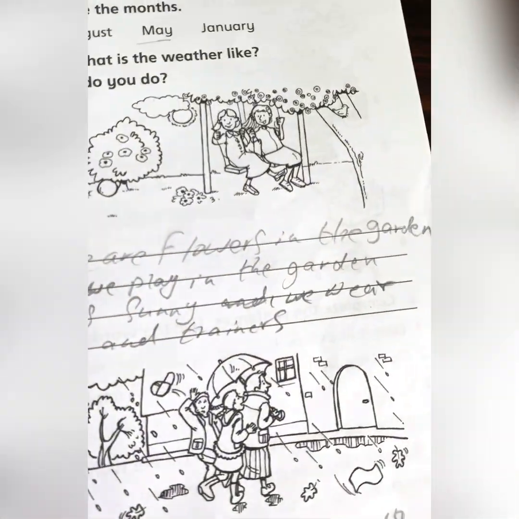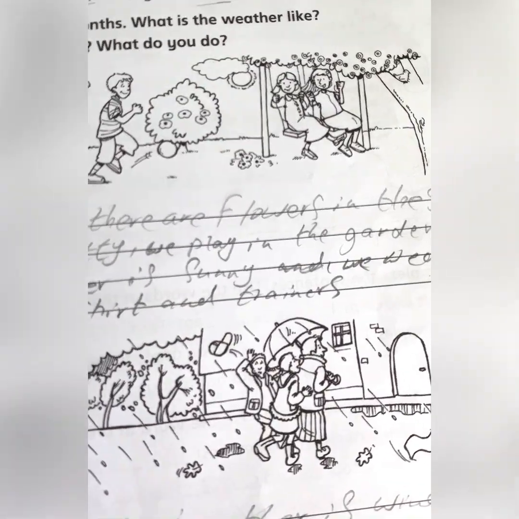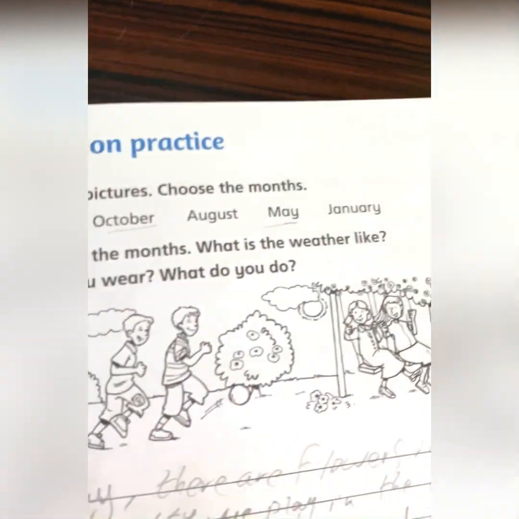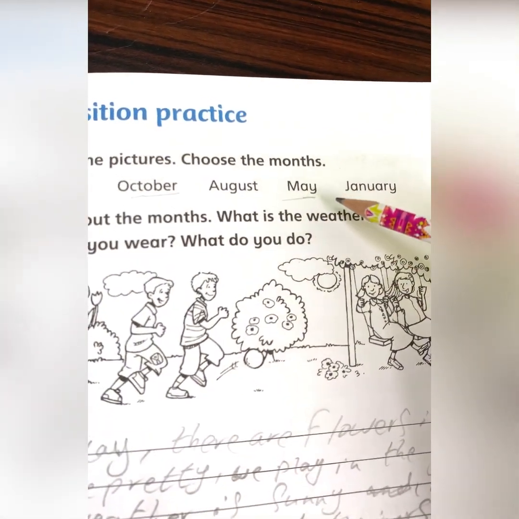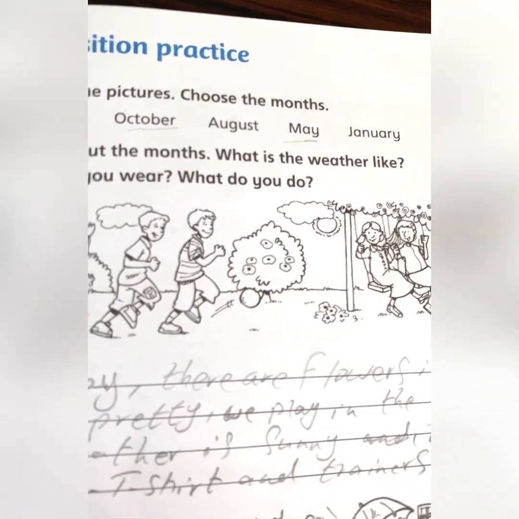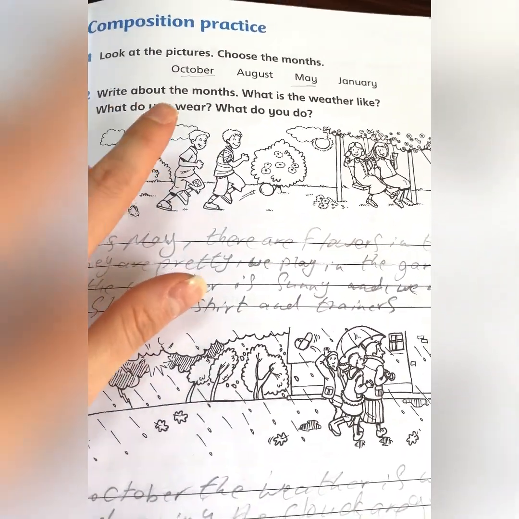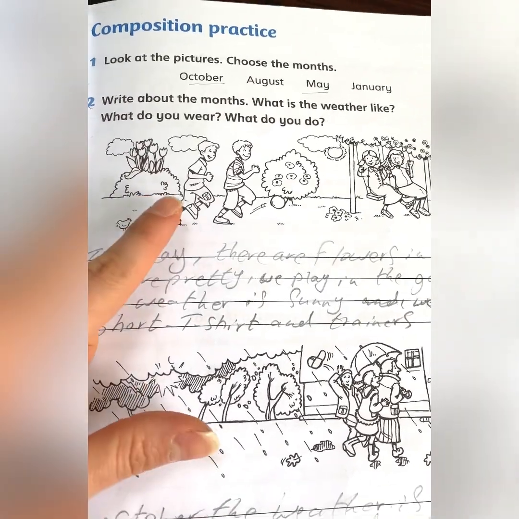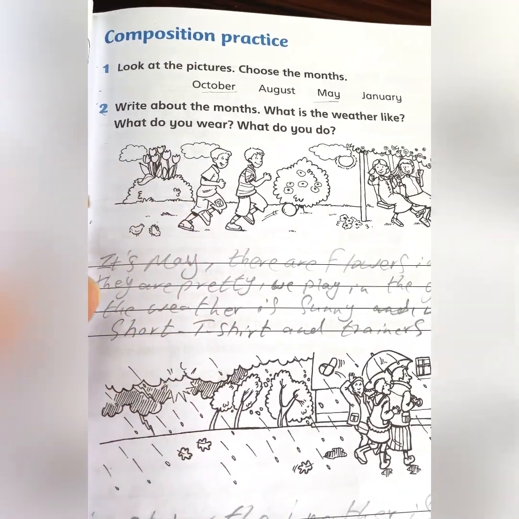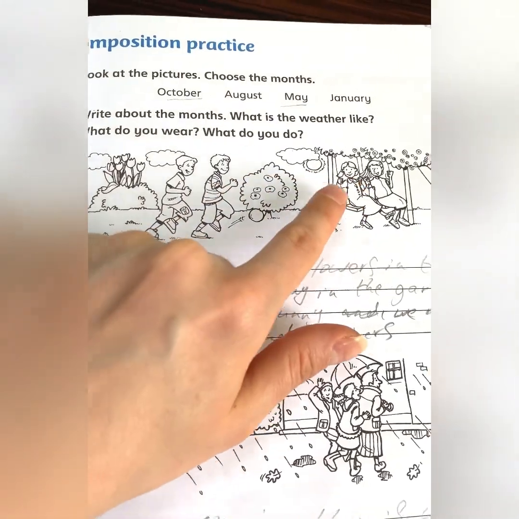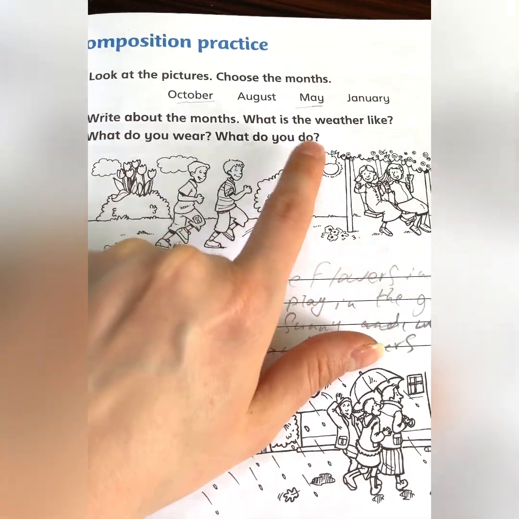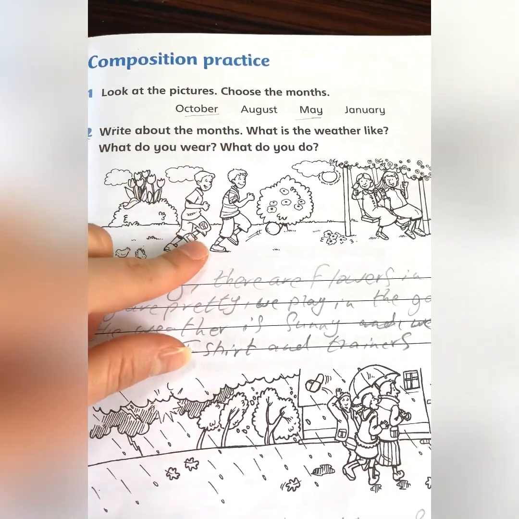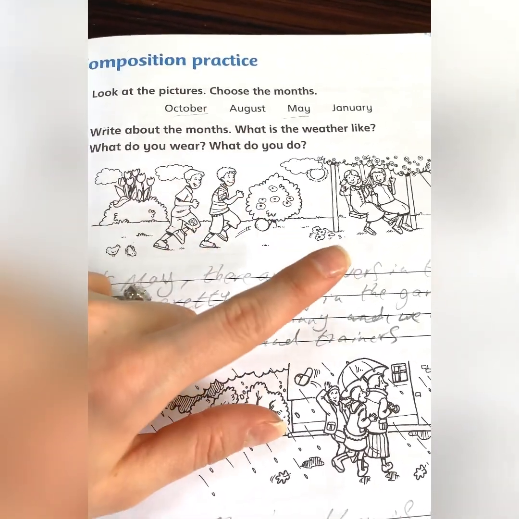Also here we have, look at the picture and choose the months. We have 4 months of the year: October, August, May, and January. What do we have to do? We have to choose two of them depending on the picture. First one, we can see there's a flower in the garden, and there's a cloud and sun in the sky, and there are children playing in the garden. They are wearing short t-shirts and dresses and sandals.